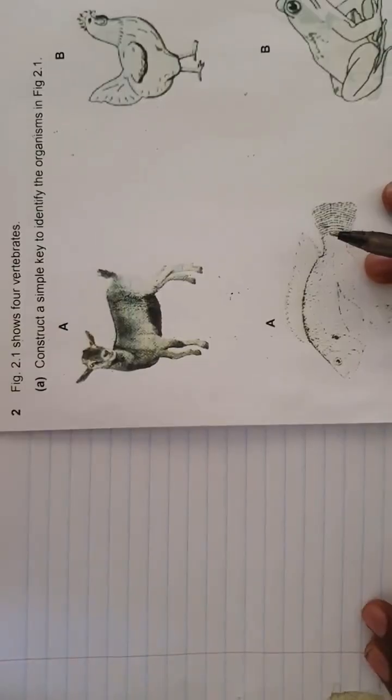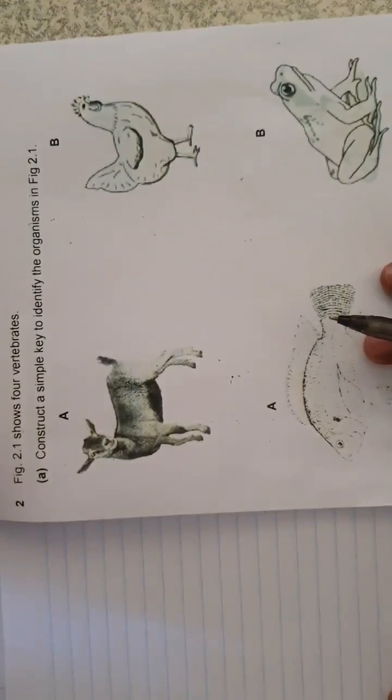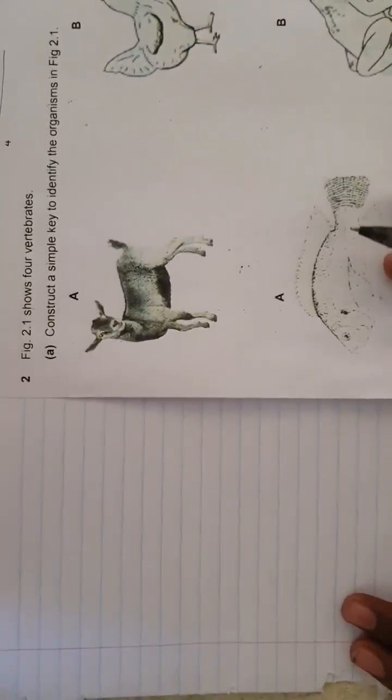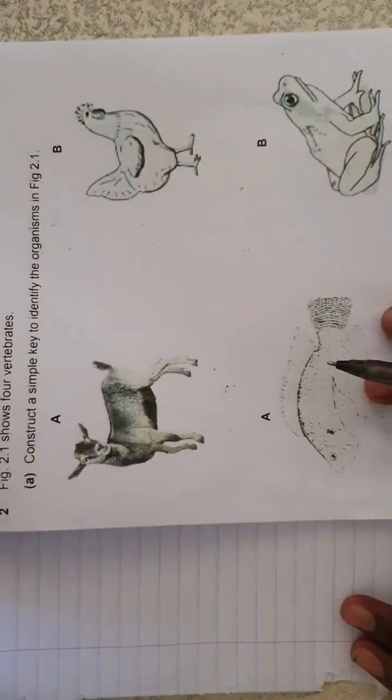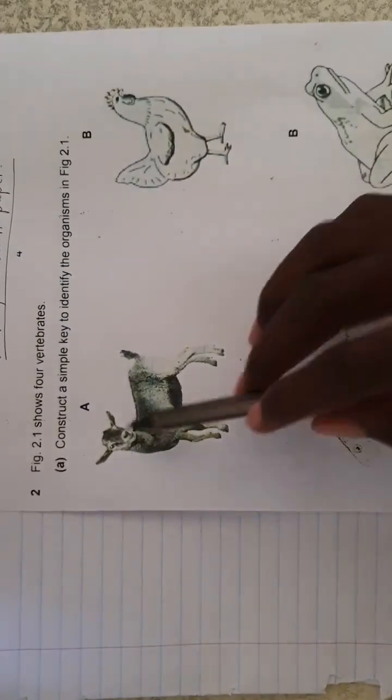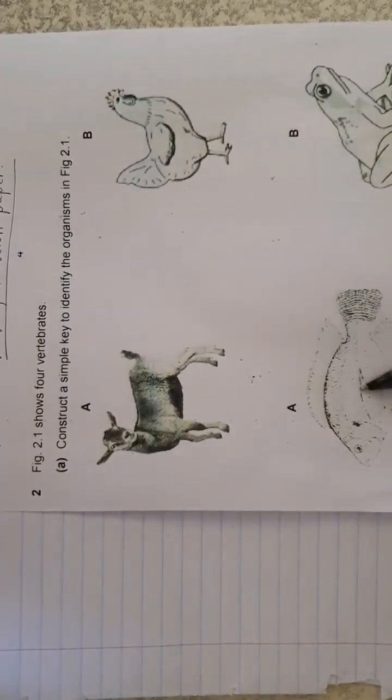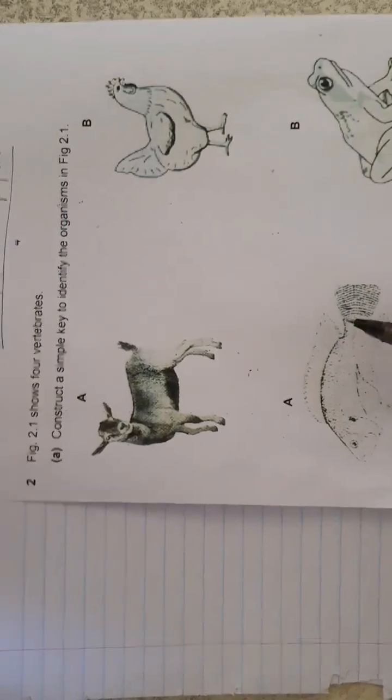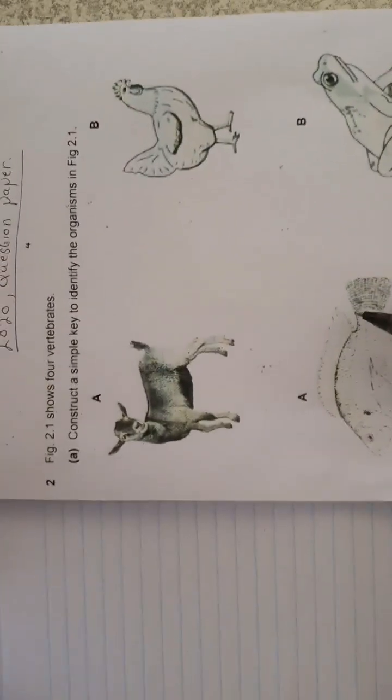So we are going to construct a dichotomous key on this one. Now I want to use this as an example. If you guys can see, you have a goat, a chicken, a fish, and a frog. Now let's start.